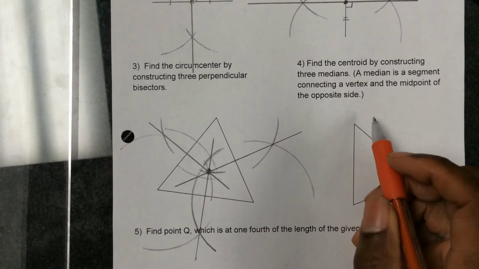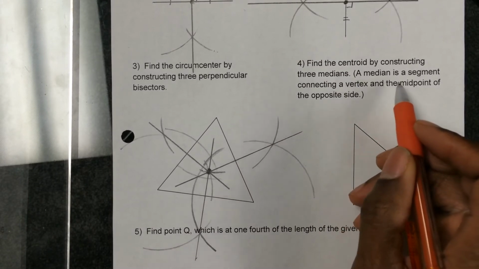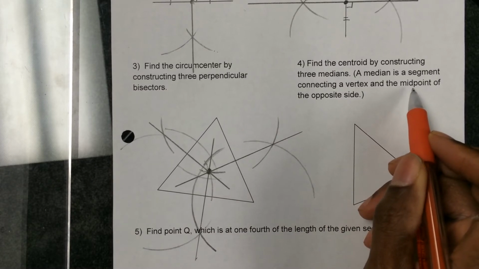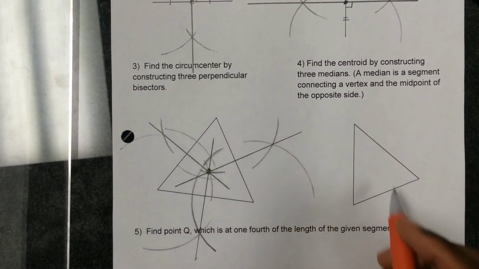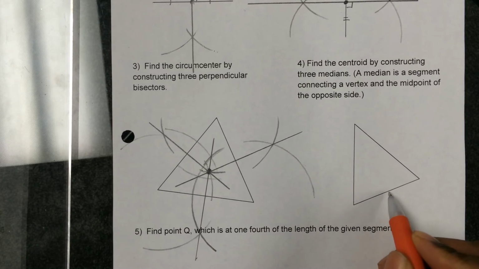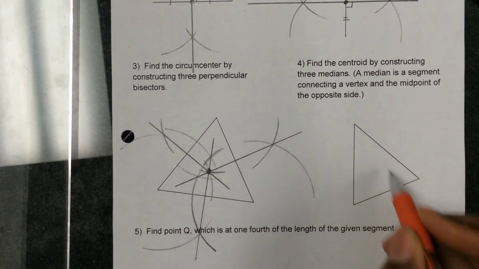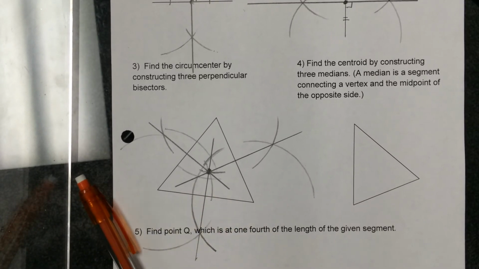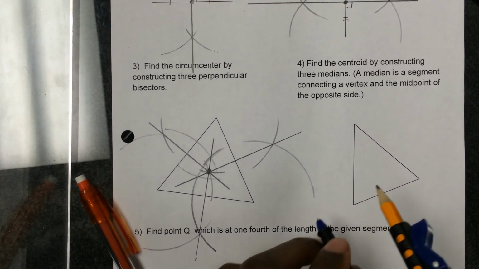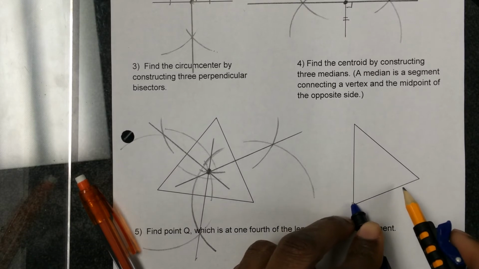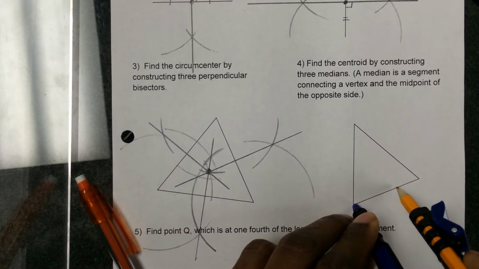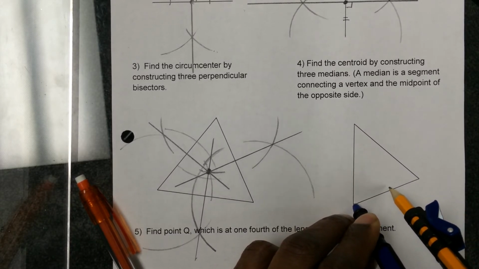Now, this vocabulary word median: a median is a segment connecting a vertex and the midpoint of the opposite side. So basically, I need three midpoints, and then I'll be able to draw these medians. Finding the midpoints, once again, is going to involve making these perpendicular bisectors. So let's just do it all over again one more time.